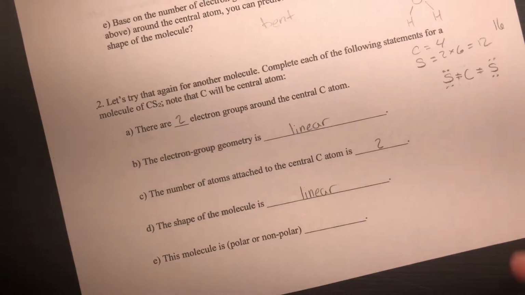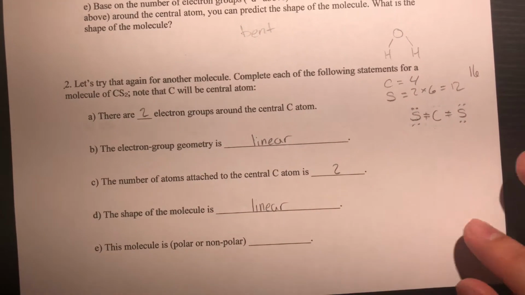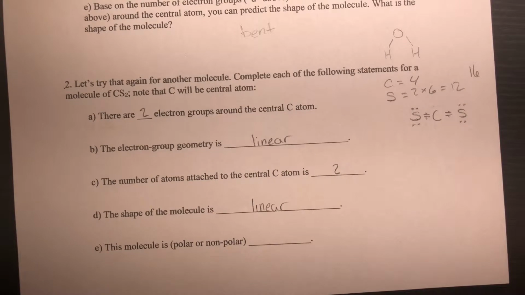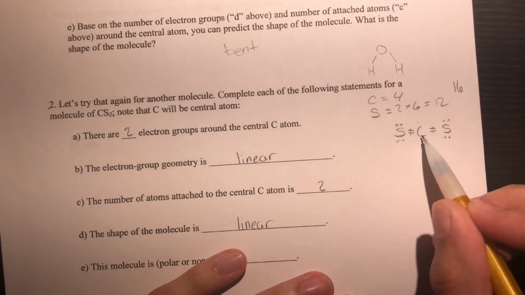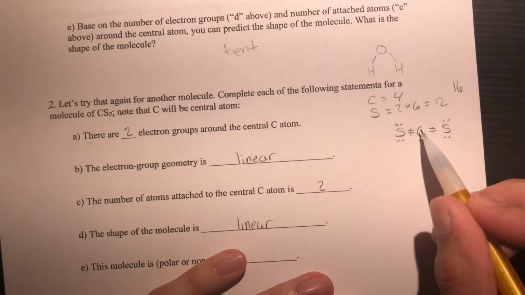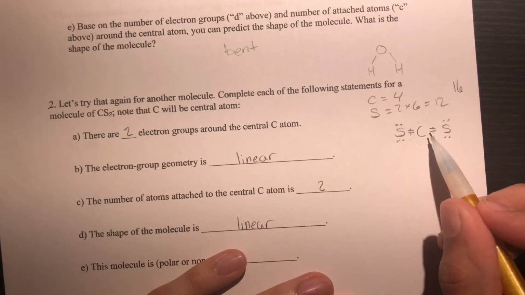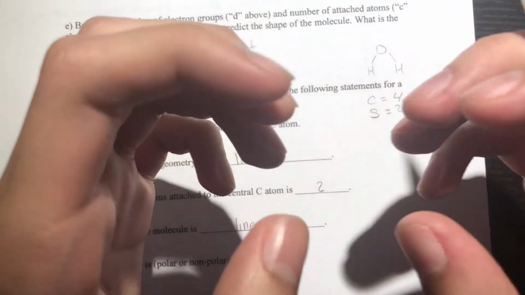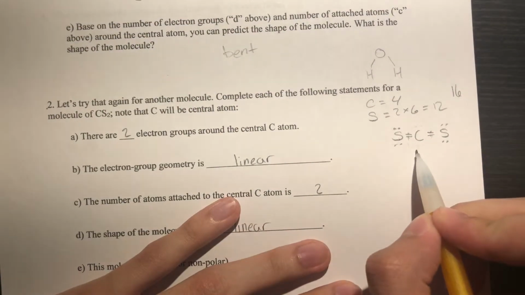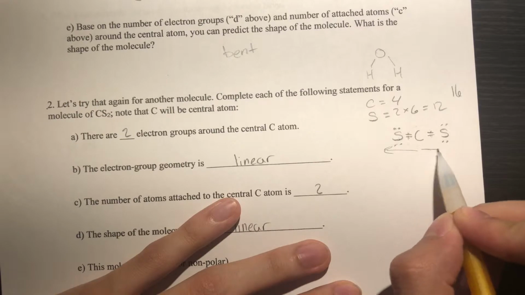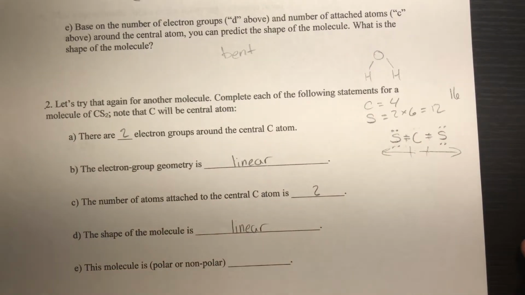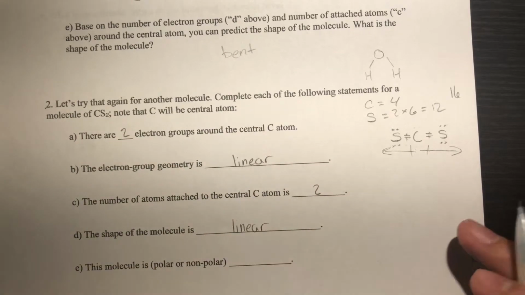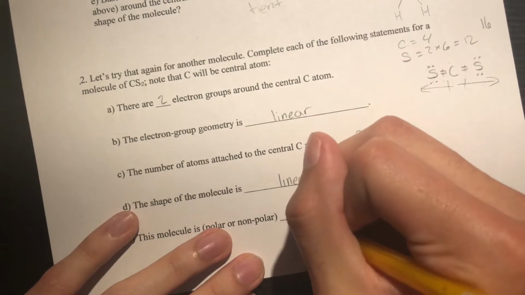Is this molecule polar or non-polar? Now, since it has sulfur and sulfur attached to the carbon in the middle, they're basically being pulled equally. So it's being pulled that way, it's being pulled that way. So it is non-polar.